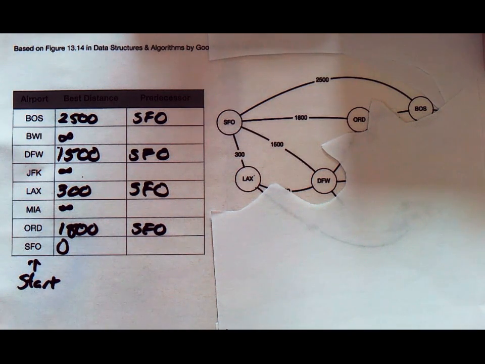Now we have to decide what we want to do next. So imagine that we've sent a team to each of these different places, and they report back to us. And the people at LAX say, hey, it only took us 300 miles to get here. So what we're going to do is we're basically going to process these in order based on lowest first. So we're going to prioritize the things that are closest to us.